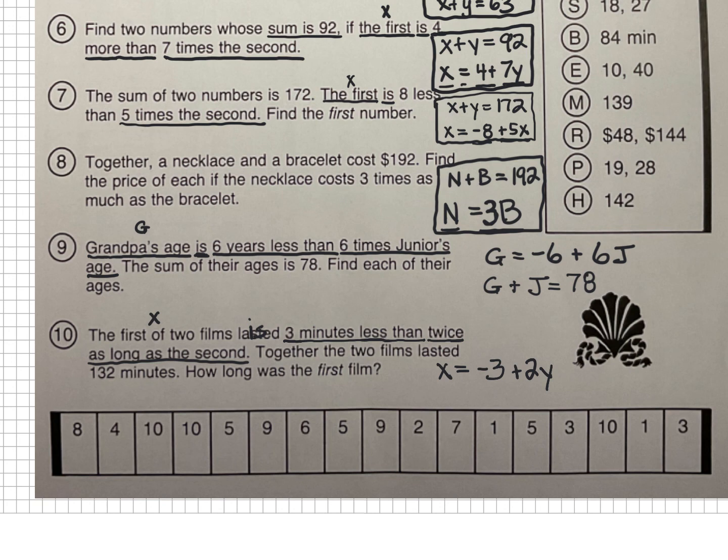And together, their sum, the first film and the second film, the sum is 132 minutes. Hopefully you're getting those sums are just x plus y equals something. Okay, and there's those equations. And we have all 10 equations done, ready to go.